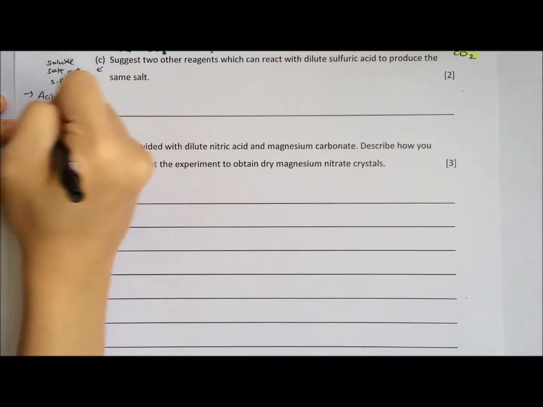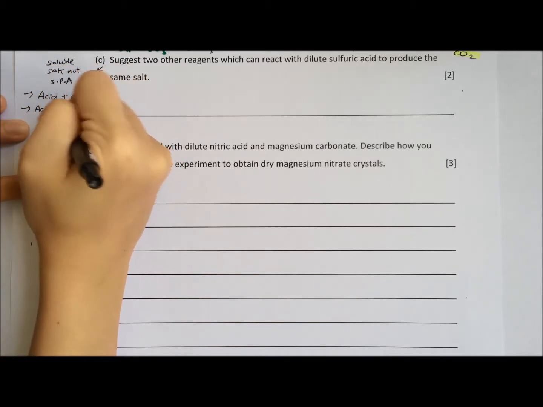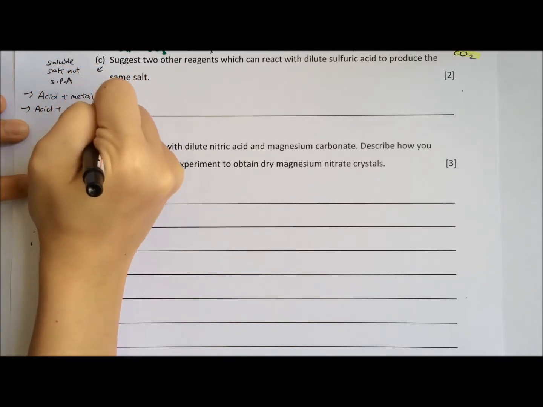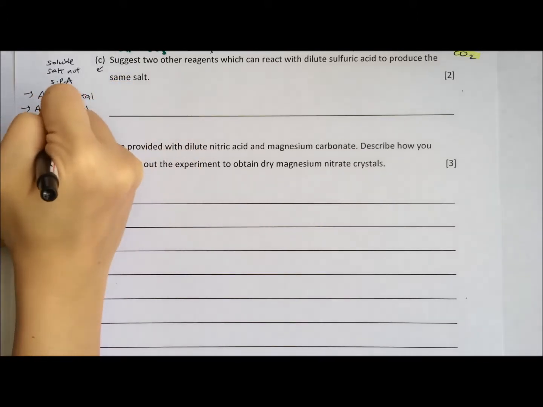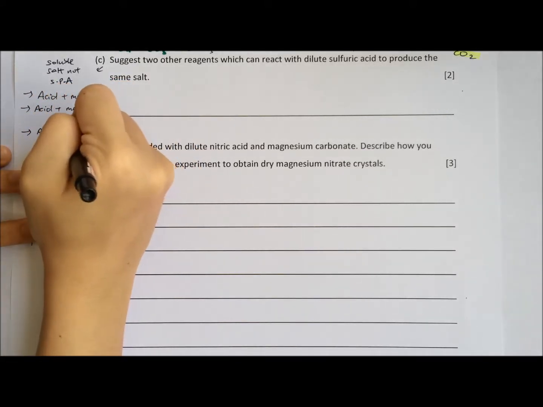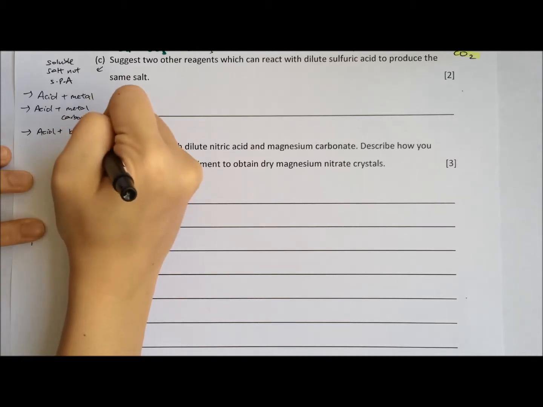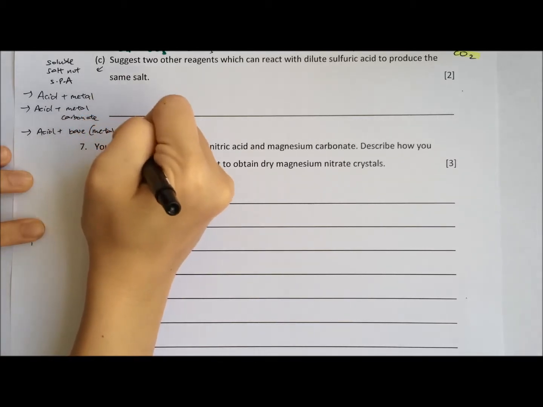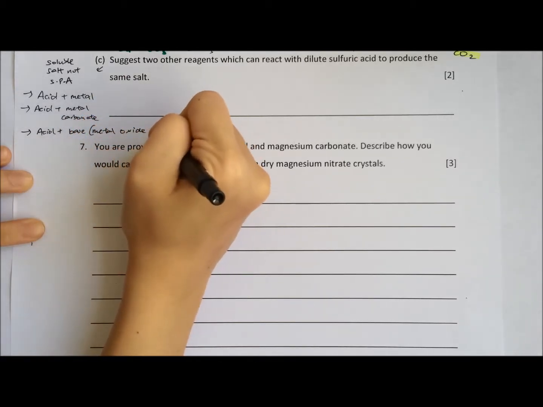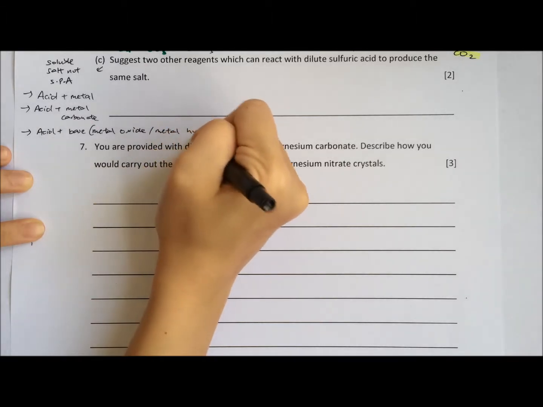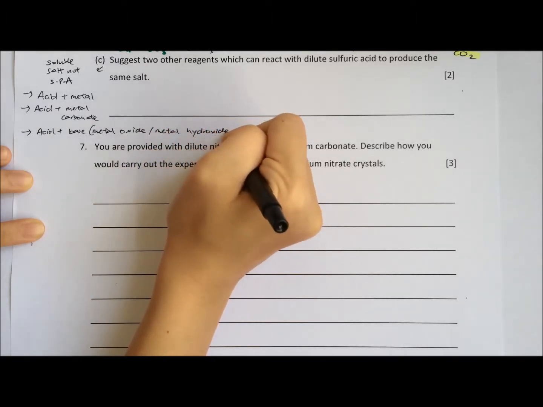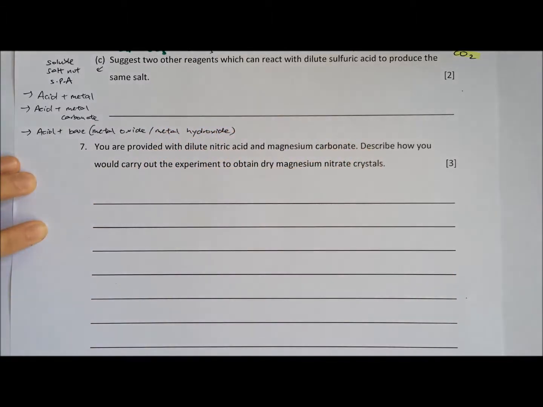So what we have here was copper 2 sulfate. It's a soluble salt that is not SPA. So there are 3 reactions, either acid plus insoluble excess metal, acid plus insoluble excess metal carbonate, or acid plus insoluble base, which is a metal oxide or a metal hydroxide.